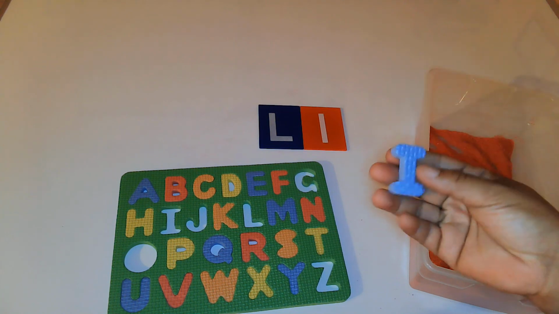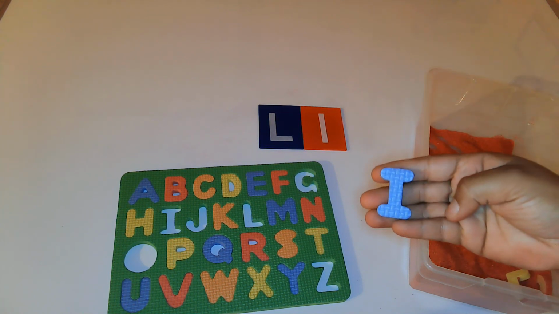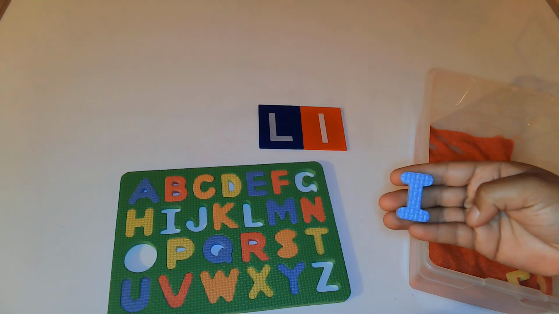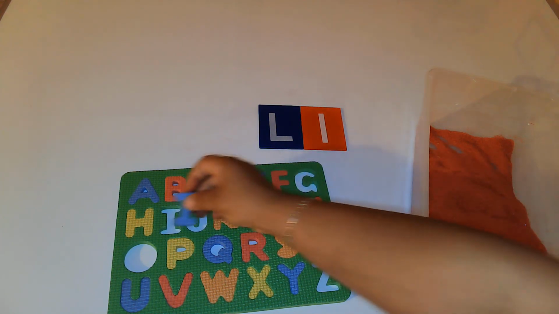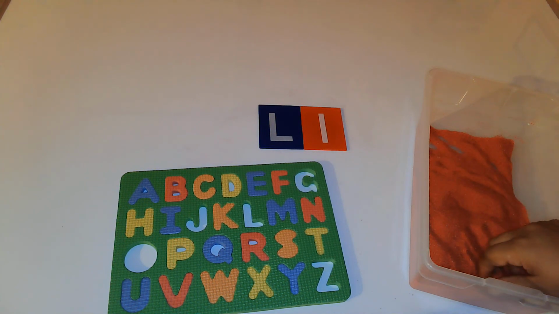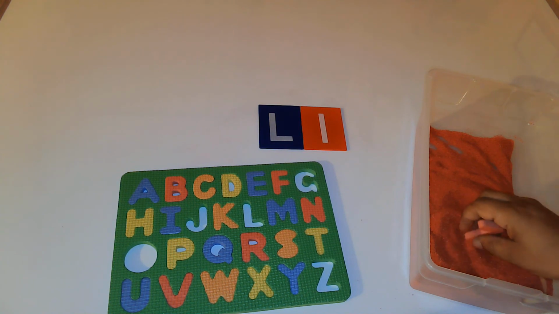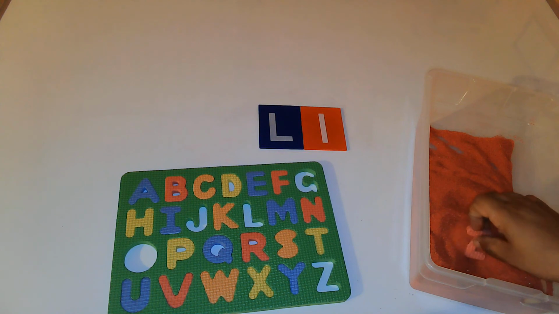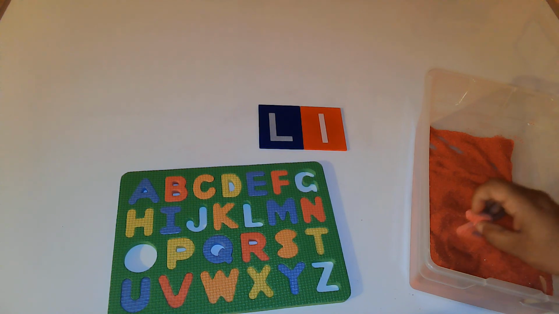And here's my next letter. This letter is I. Can you say I? Great job. And I is for igloo. Igloos are in places that are really cold. So if you don't know what an igloo is, maybe you can look it up. I don't have a picture of it, but they're really, really cool.